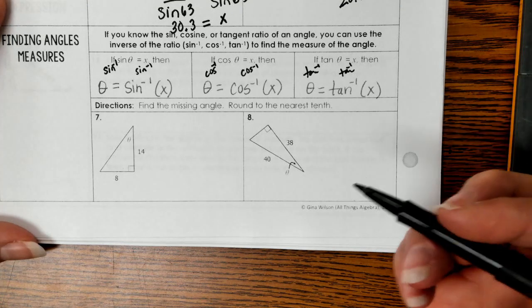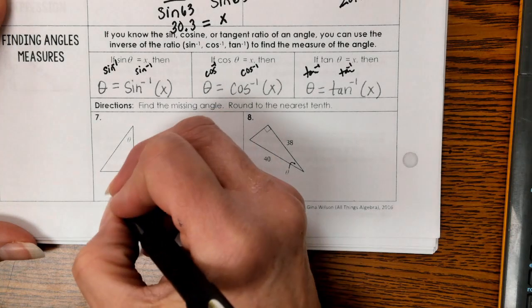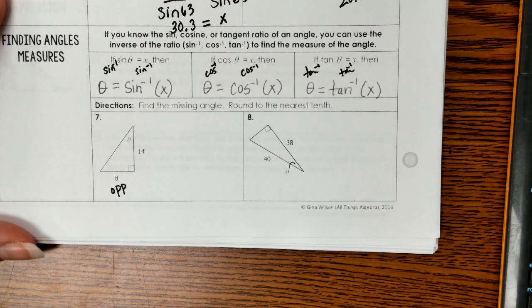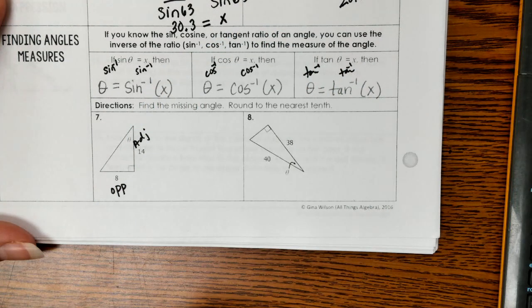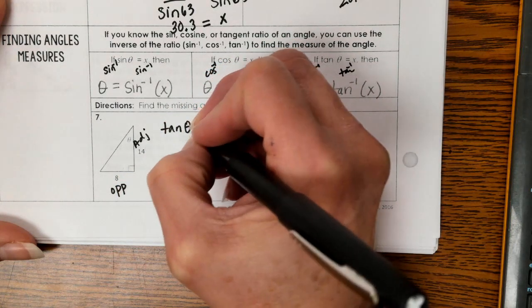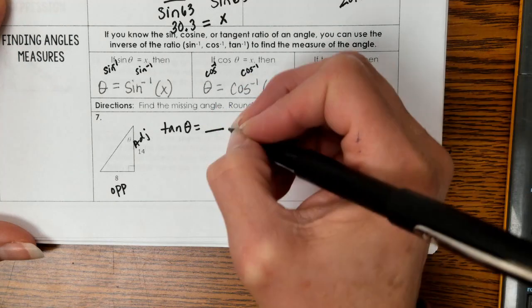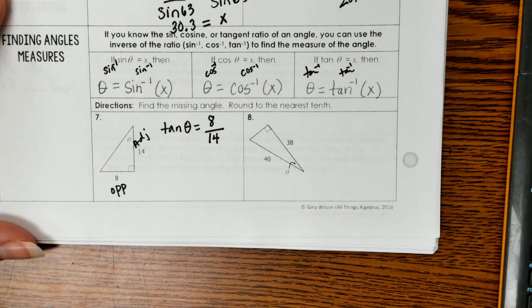So if we label it, what is 8? It's opposite. Good. And what is the 14? It is the adjacent. So what uses an A and an O? Tangent. So we're going to set this up. Tangent of the angle theta equals your opposite over your adjacent. So 8 over 14. Now in this problem, it's a little different the way you enter it in the calculator.